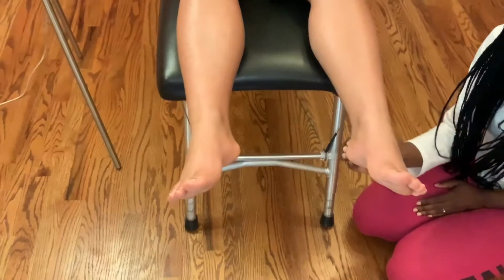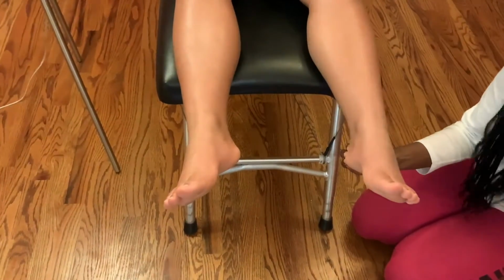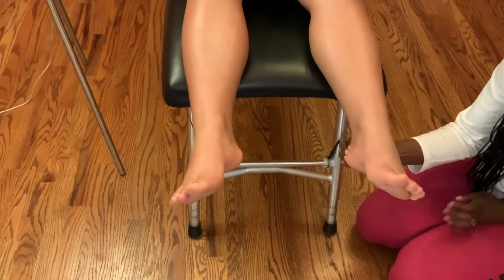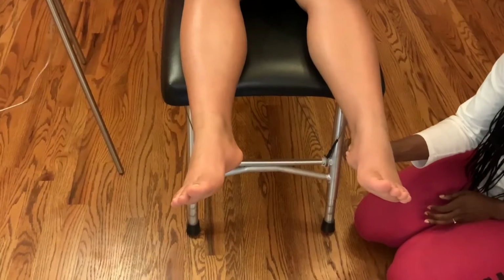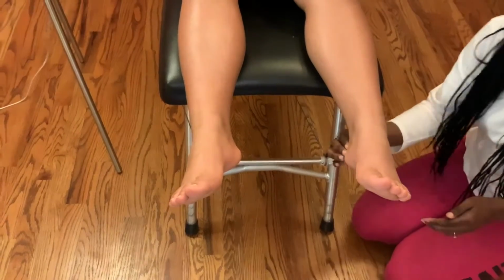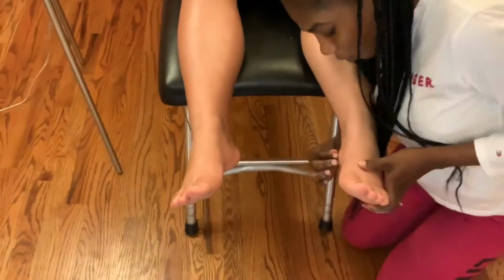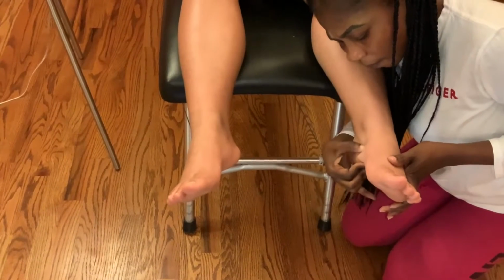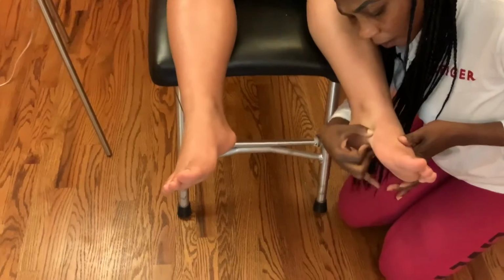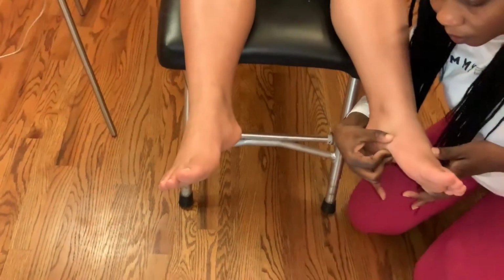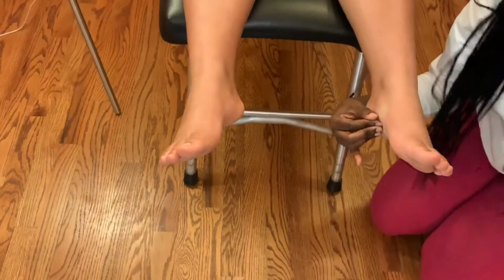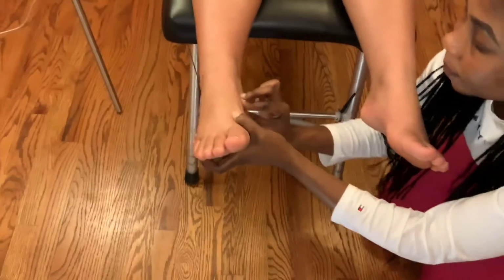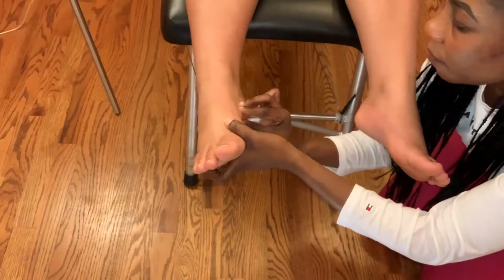Then we're going to palpate the sustentaculum tali, which is right over here. Locate that and palpate it. I'm not sure if you want that bilaterally, but the sustentaculum tali is right over here.